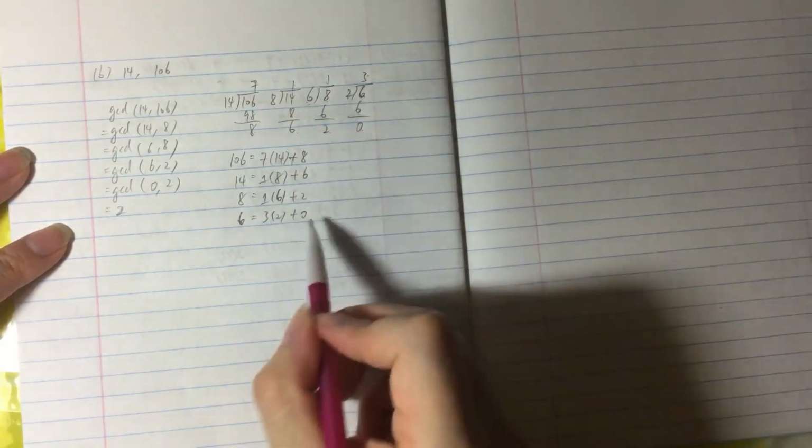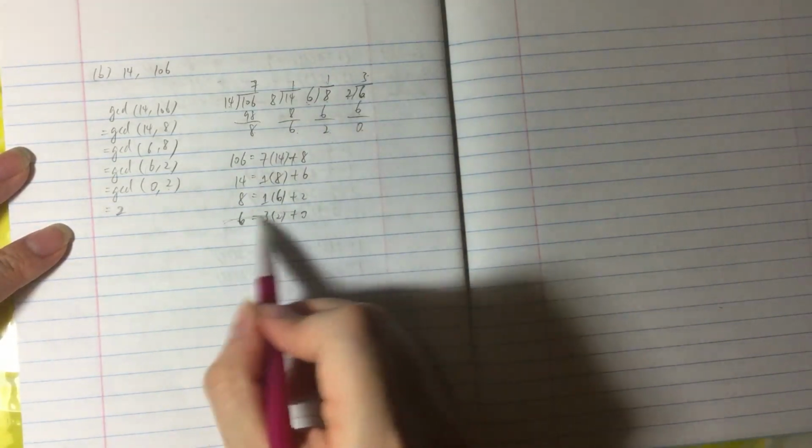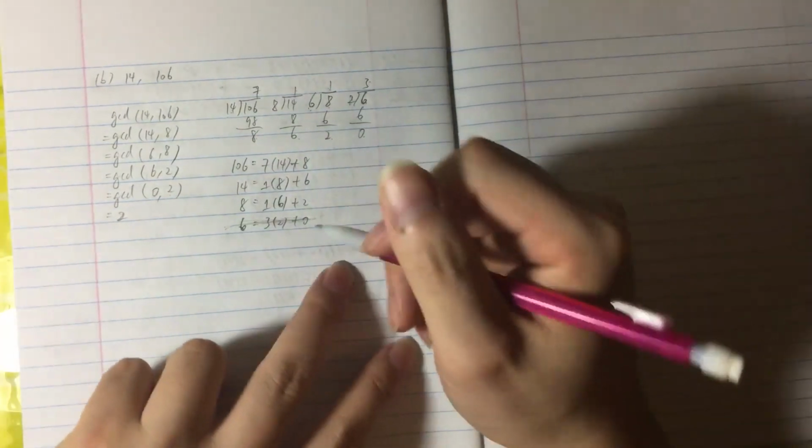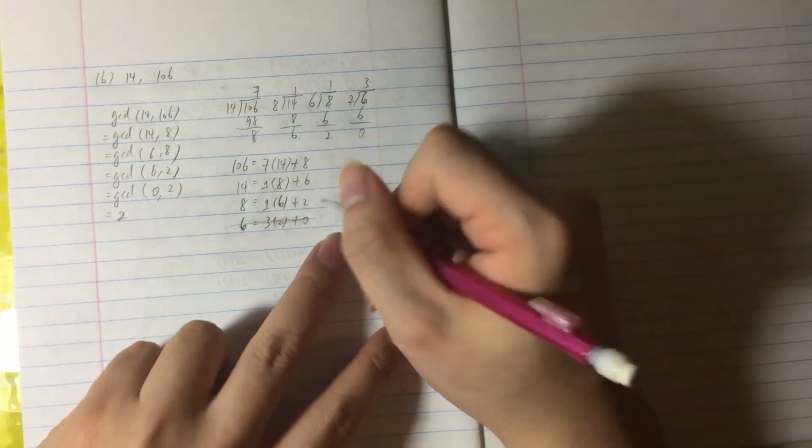We remove the last row that ends with a 0. We don't need this row. Start from the non-zero rows.